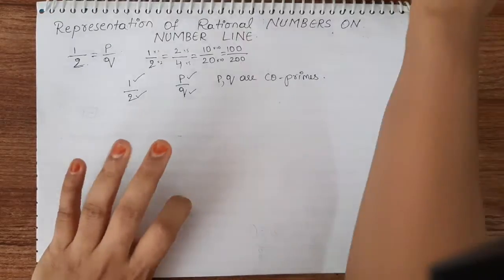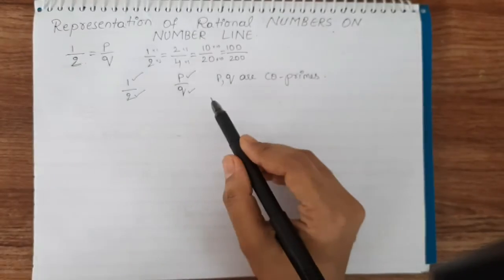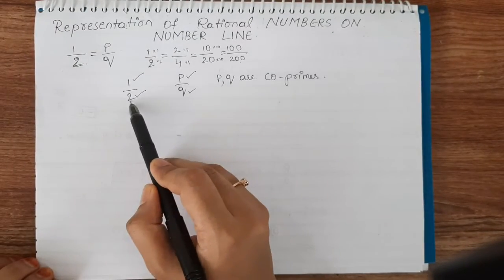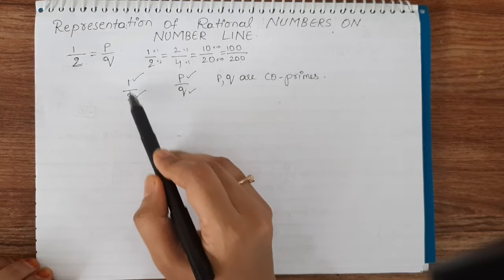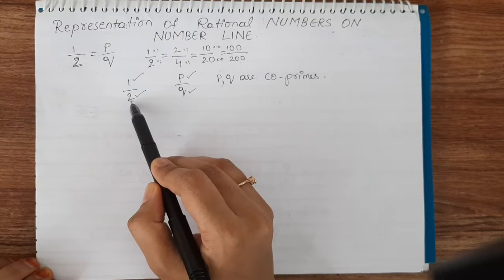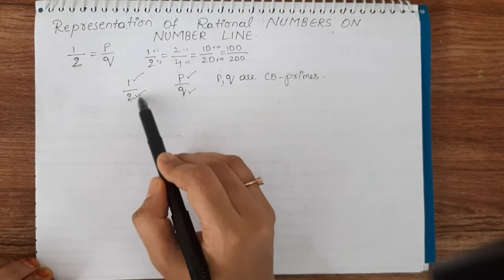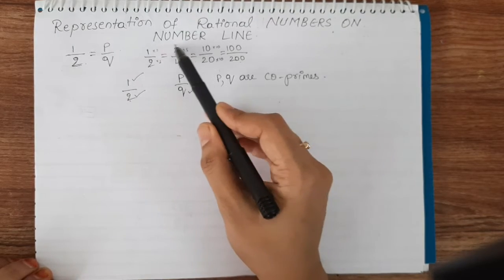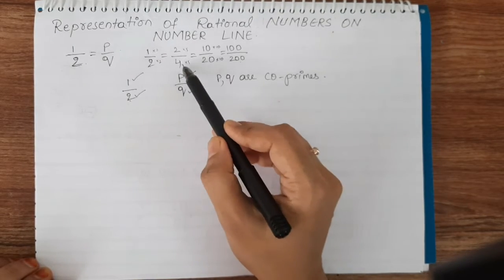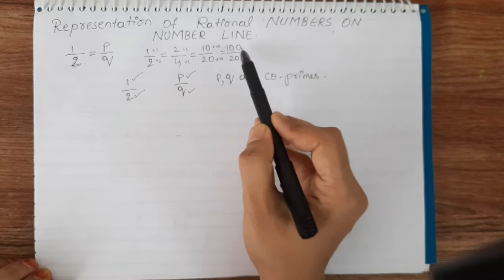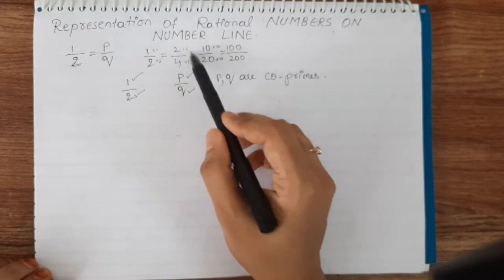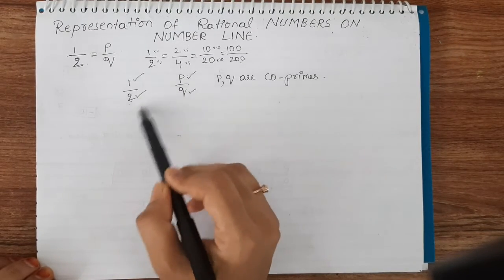That is the definition of co-primes. Here also 1 and 2 are co-primes, right? Yes. So we'll take 1 by 2, and this 1 by 2 represents all these numbers: 2 by 4, 10 by 20, 100 by 200. We'll take the simplest form.